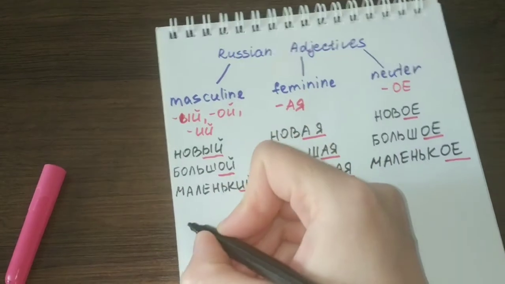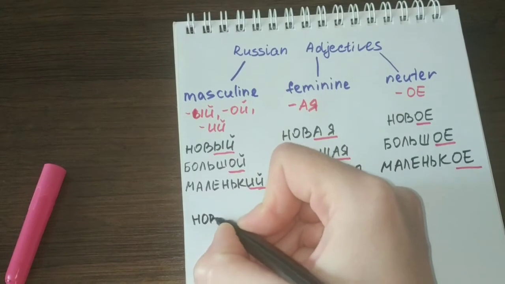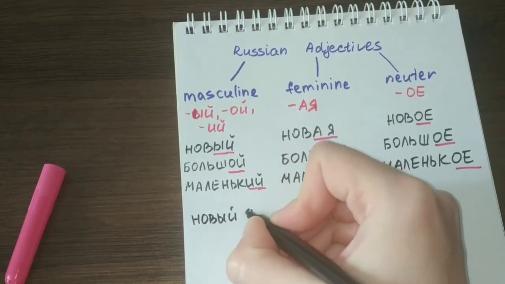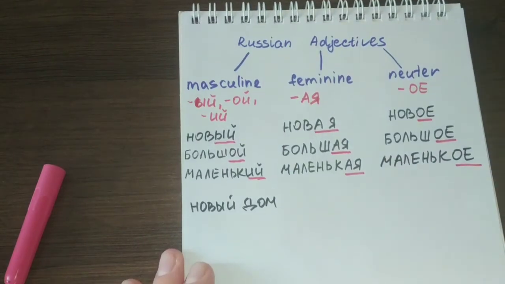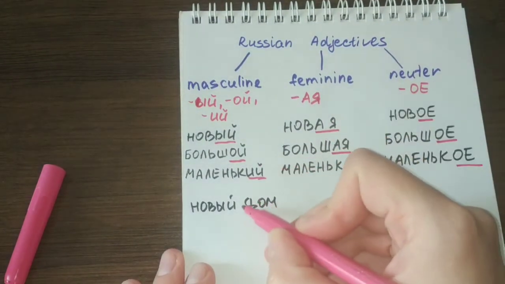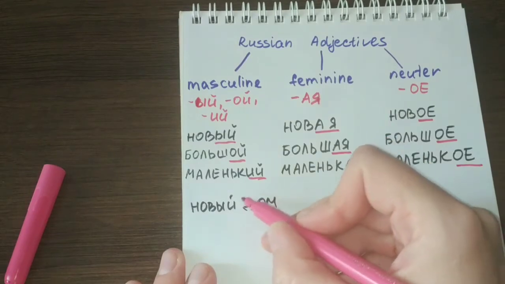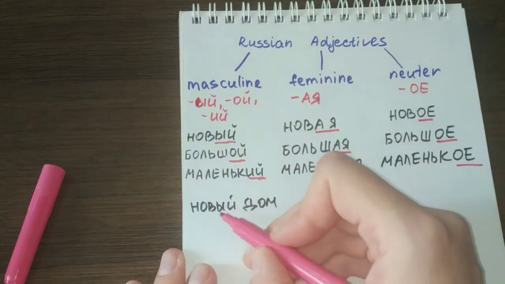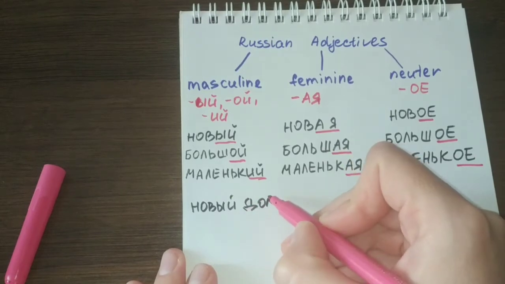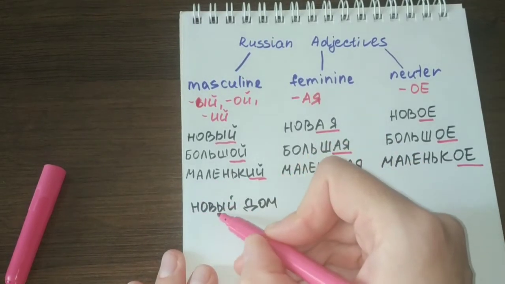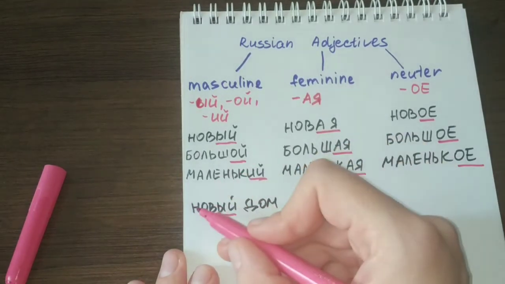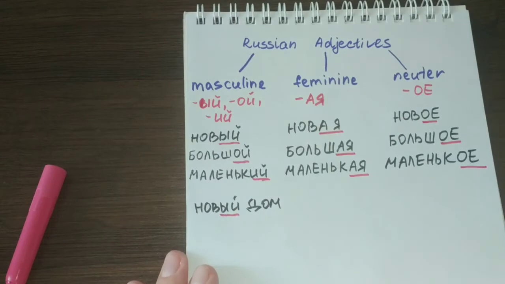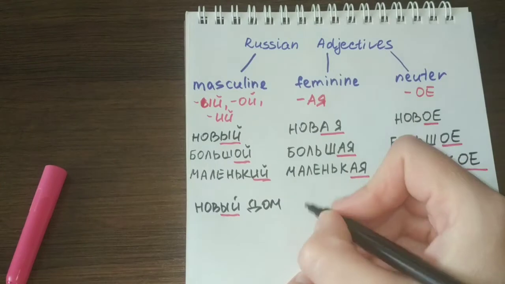So for example, let's take this. Новый дом. So we see that the noun dom, which is house, is of a masculine gender. So if a noun is of a masculine gender, you are adding the adjective of the same gender, and you get your word combination новый дом, new house. Let's take another example with the feminine gender noun.